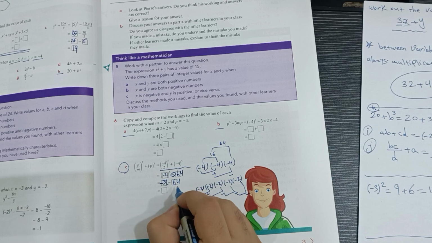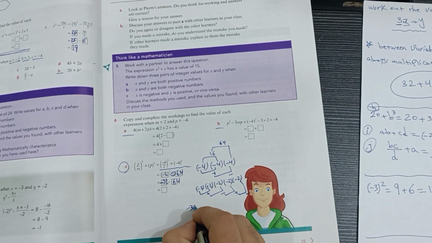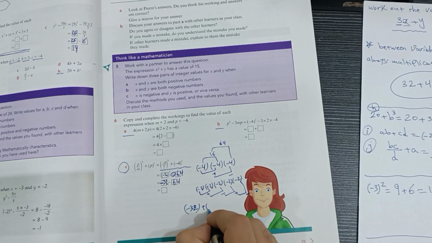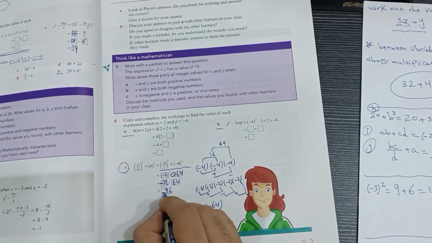minus 64. Again, the addition of two negative numbers, like -32 plus -64. So add them, it's equal to 96, but with negative.